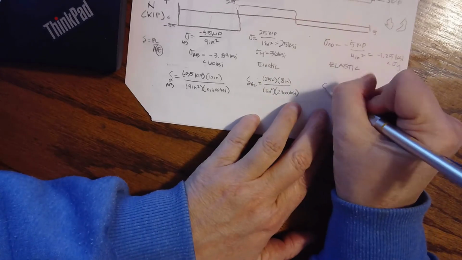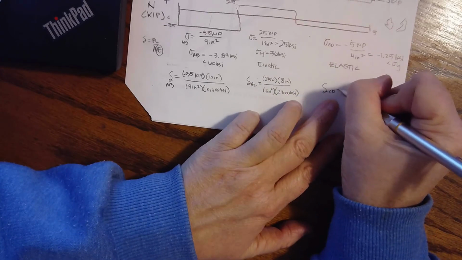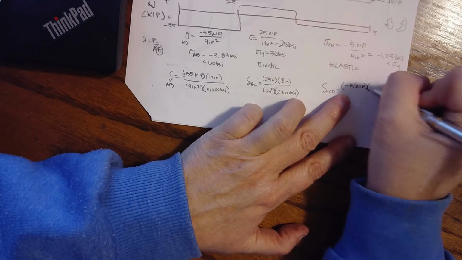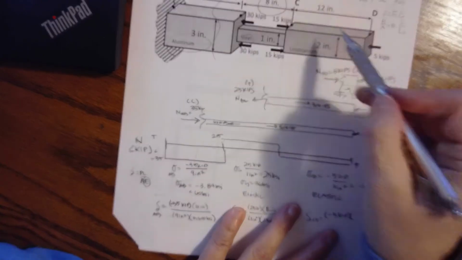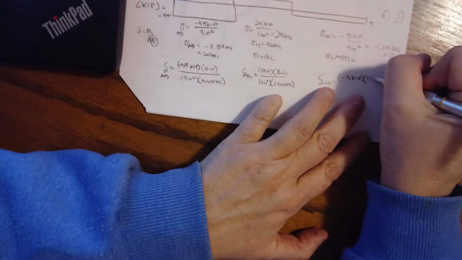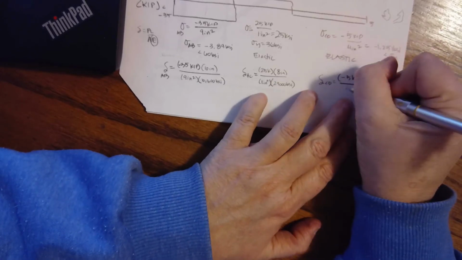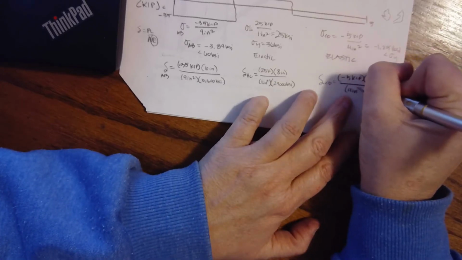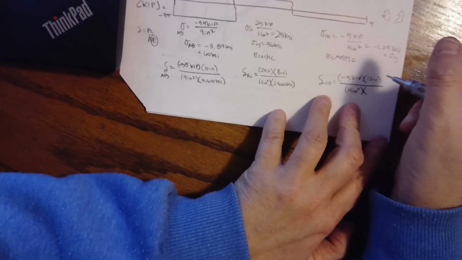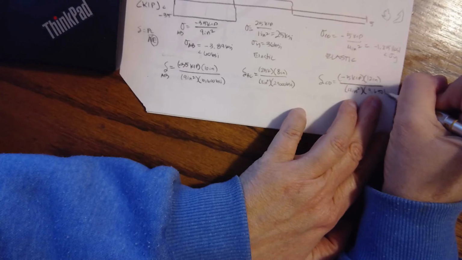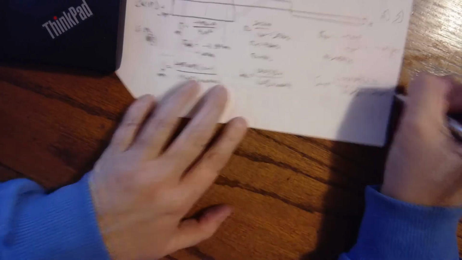Now we come over here and find delta of C to D. It is in compression, so we have negative 5 kips. Its original length is given as 12 inches, its area is 4 inches squared, and its value of E is given as 4,650 KSI.